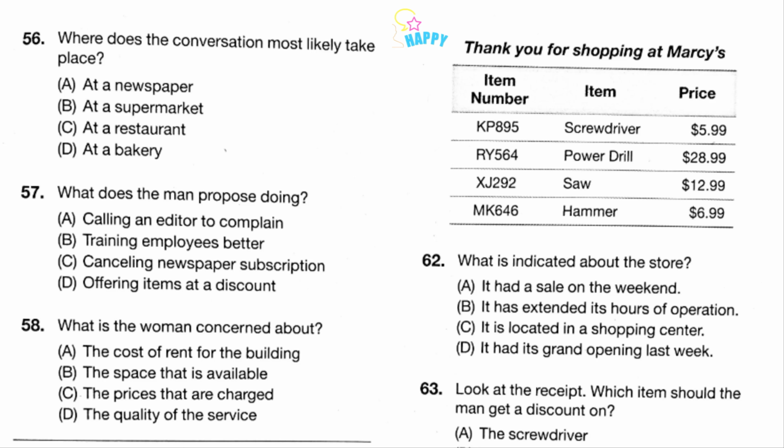Questions 62 through 64 refer to the following conversation and receipt.